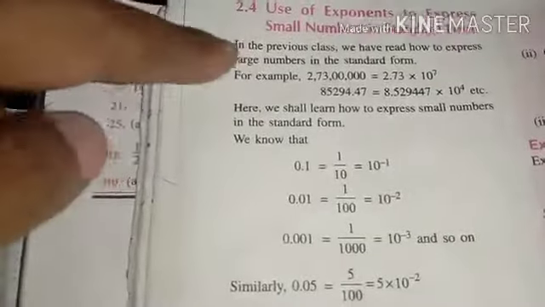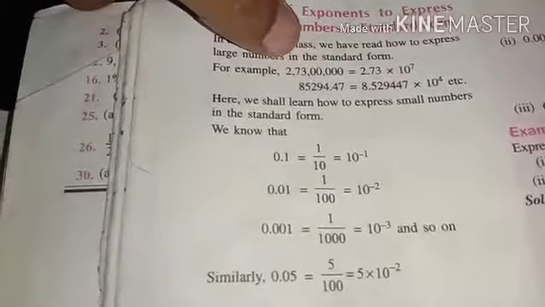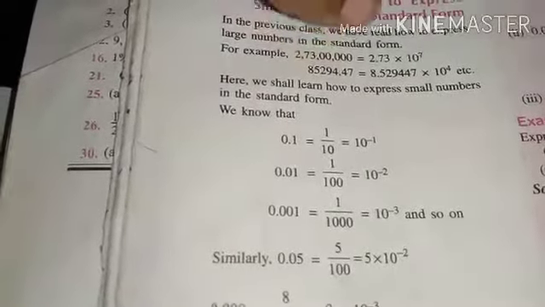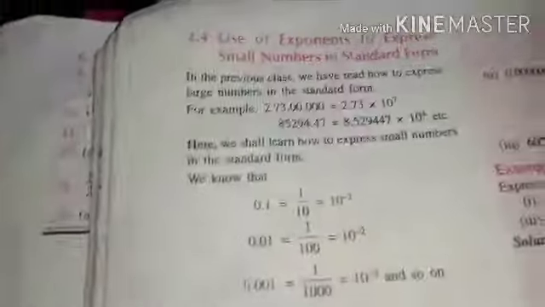In the previous class we read how to express large numbers in standard form. In the previous class, meaning class 7, we discussed how to express large numbers in standard form. So here is one example. Suppose 273,000,000. In standard form you can write 2.73 into 10 to the power 7. We discuss how it is formed.